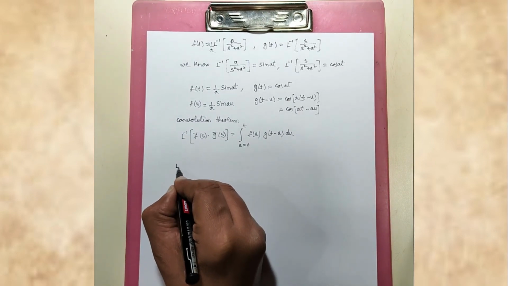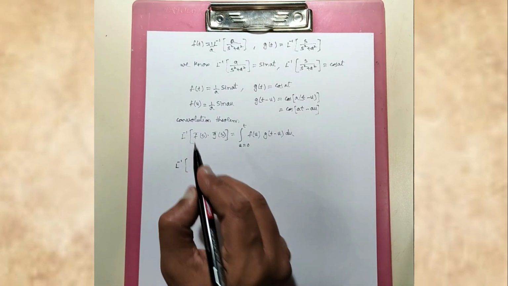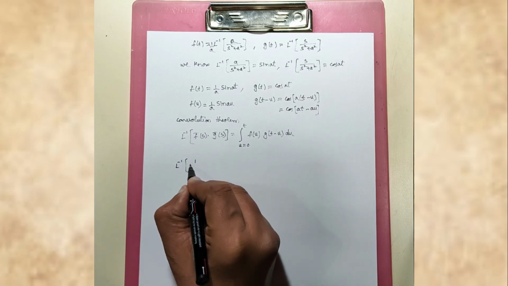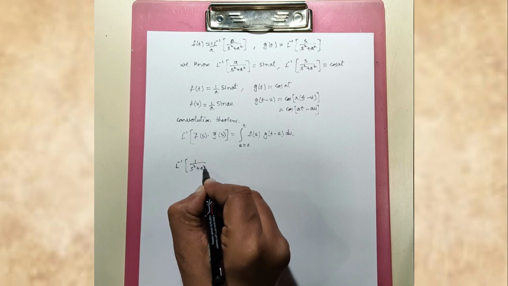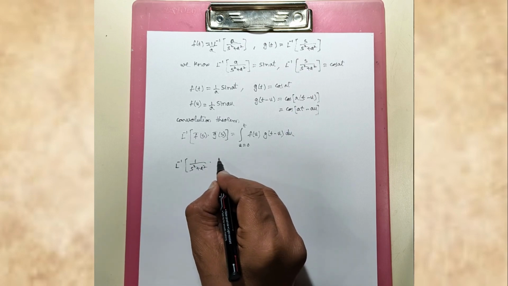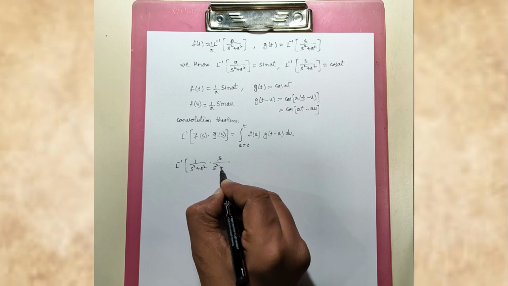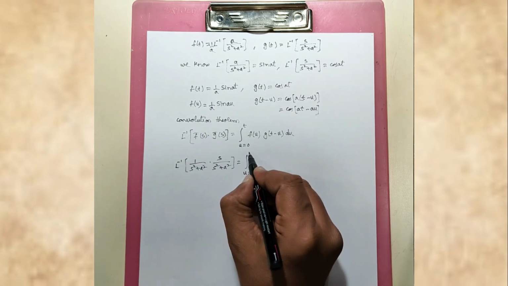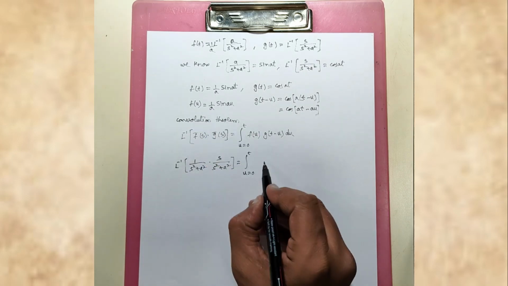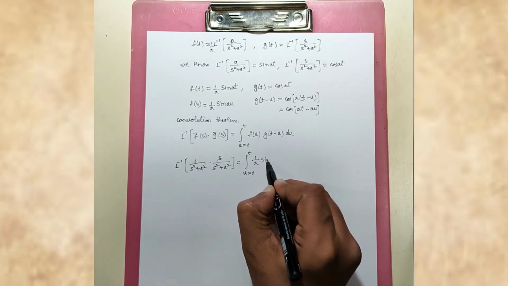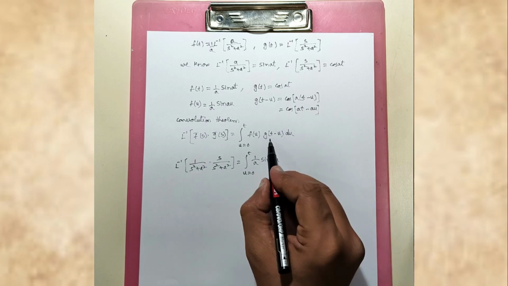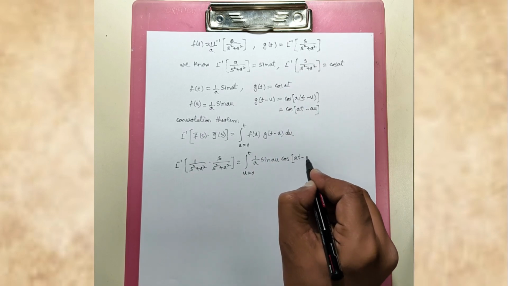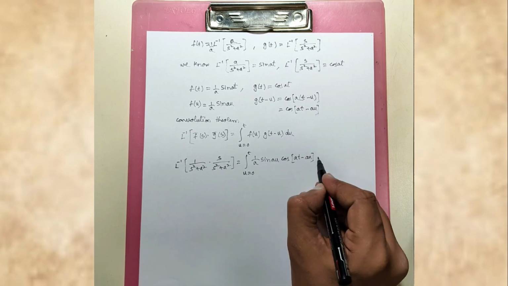Now if we plug in, L inverse of f bar of s, which I have taken as 1 by s square plus a square, into g bar of s, which is s by s square plus a square, is equal to the integral from u equals 0 to t. F of u is 1 by a sine of au. G of t minus u is nothing but cos of at minus au into du.